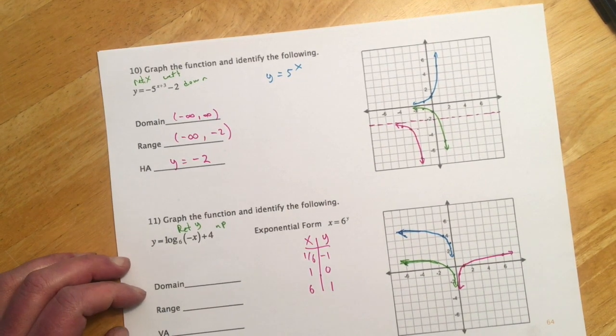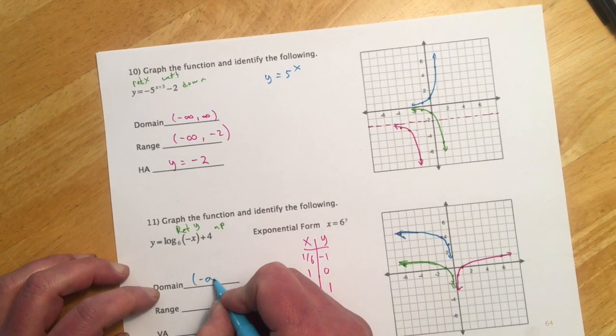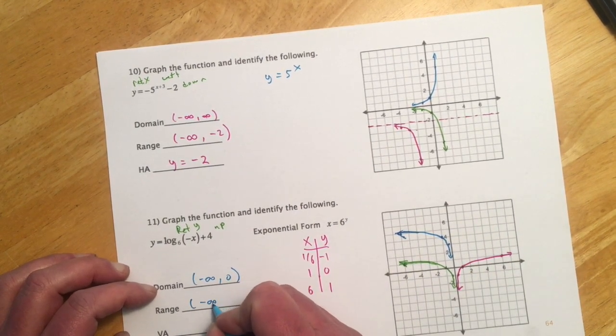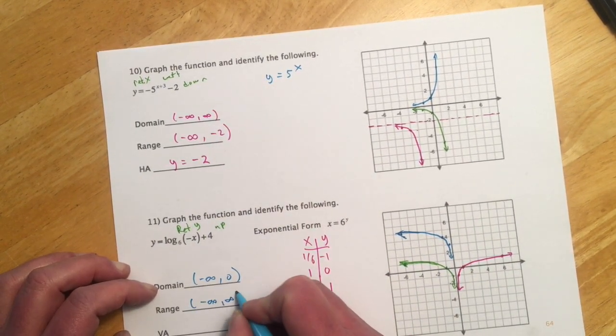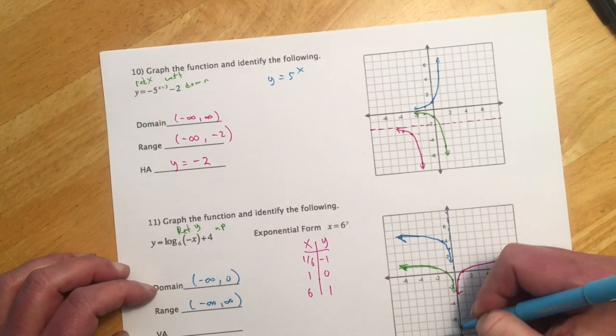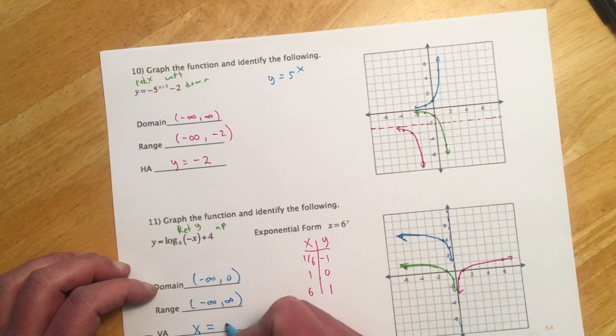So domain is going to go negative infinity up to 0. And the range on this one is all real, because remember, it's inverse to this. And then our vertical asymptote didn't move because we didn't have a left or right. So that's just going to be x equals 0.